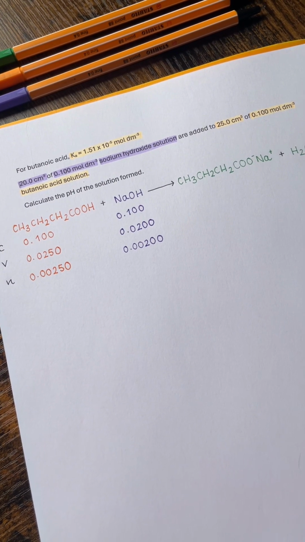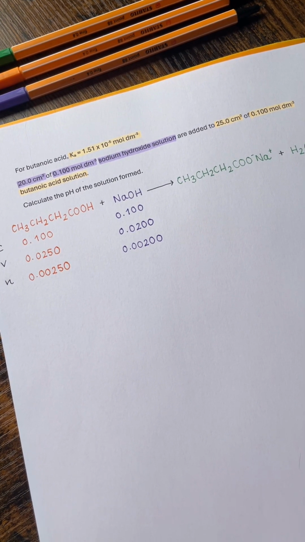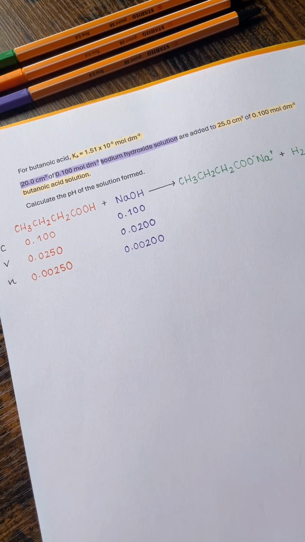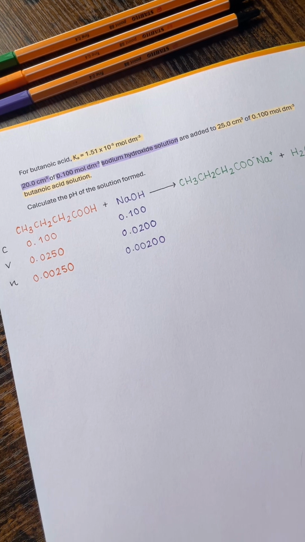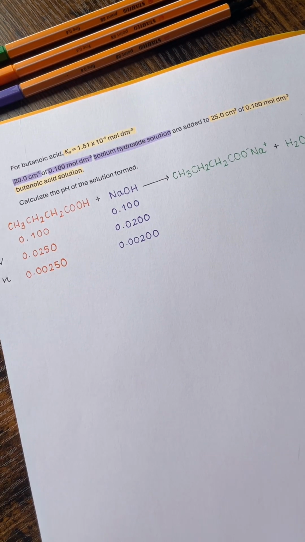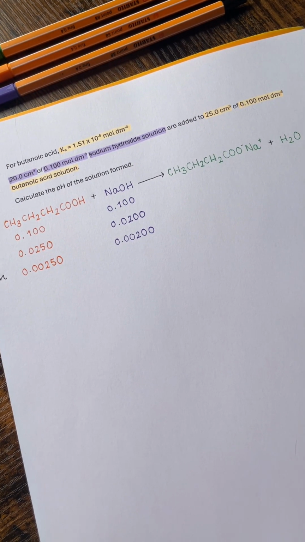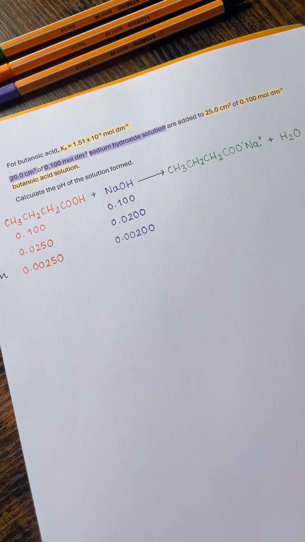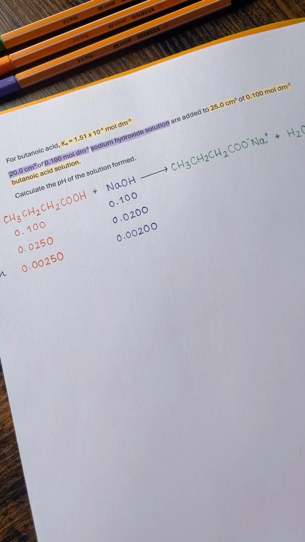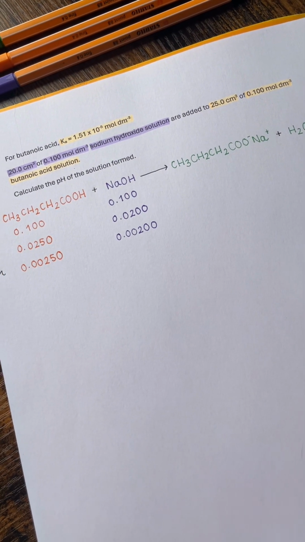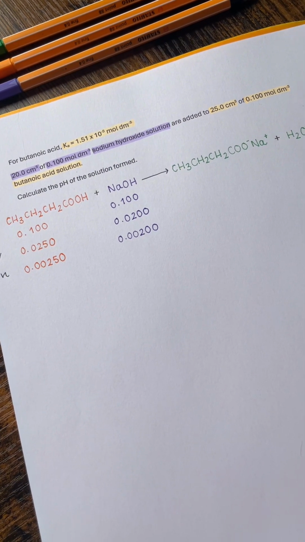Had we done this with a strong acid and an alkali, we wouldn't have generated a buffer solution, because to be a buffer solution, we have to have a weak acid and the salt of the weak acid. If the alkali had been in excess, again, we would not have had a buffer solution, because the alkali would then remain and there would be no weak acid. So again, that wouldn't constitute a buffer.